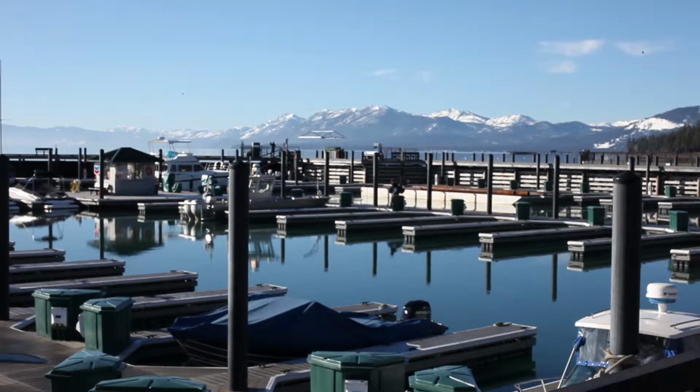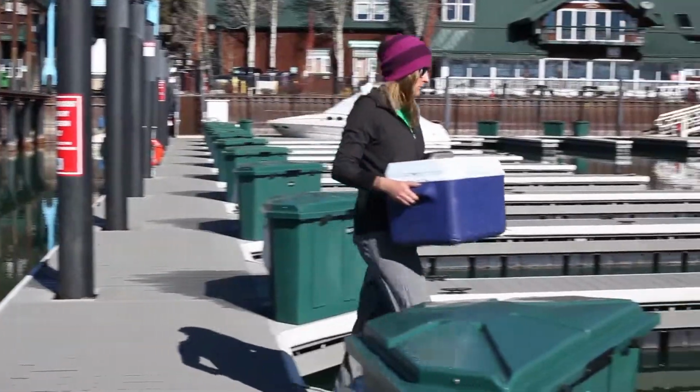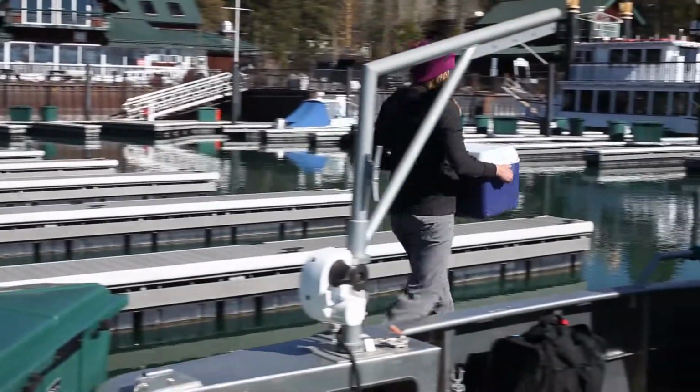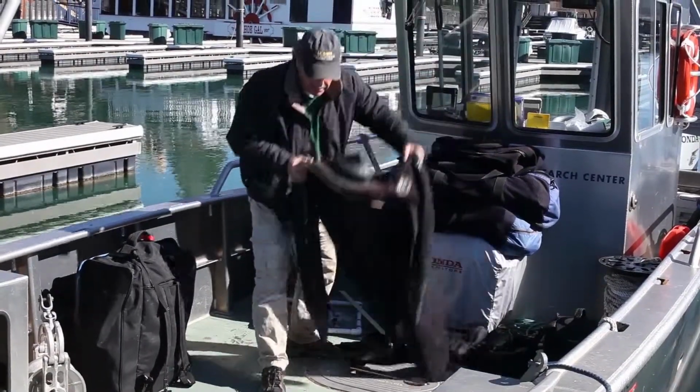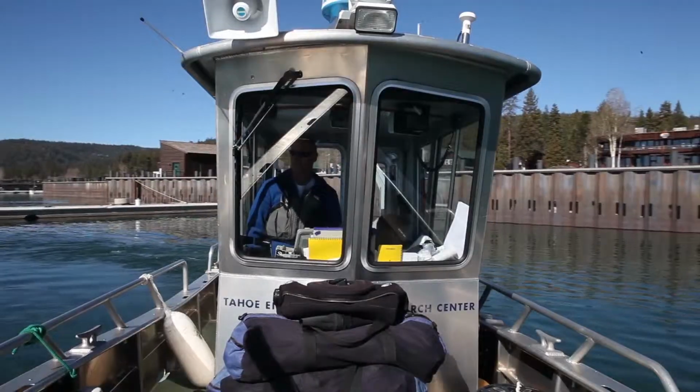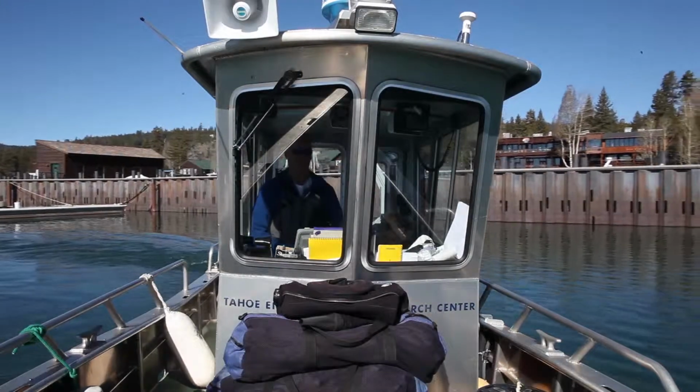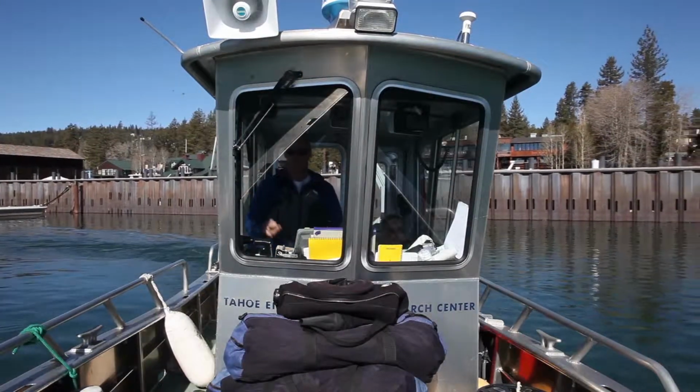My name is Katie Senft. I am an assistant specialist for UC Davis. Today we are going out sampling for periphyton, which is an attached algae that is on the rocks in the nearshore area of Lake Tahoe.